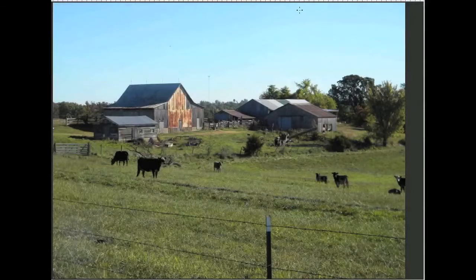Now this is the image we're going to be using. It's a farm in middle Missouri. All those states in the Midwest, Illinois, Missouri, Iowa, they all have great farms, barns, a lot of land between them. So it's a great place to go for subject matter.